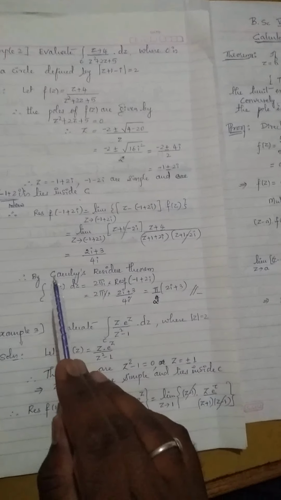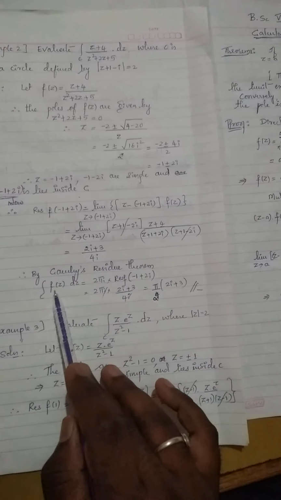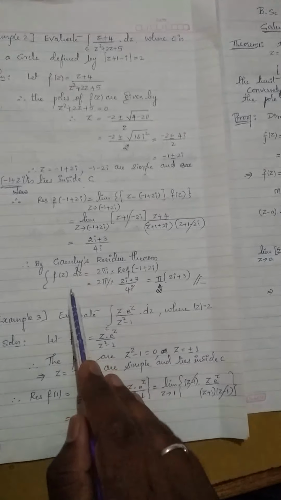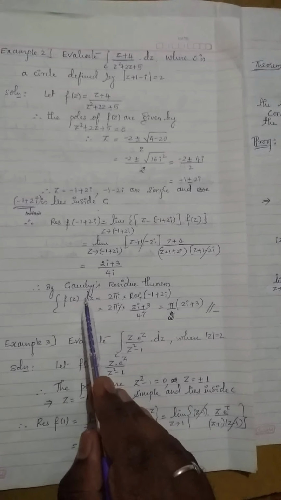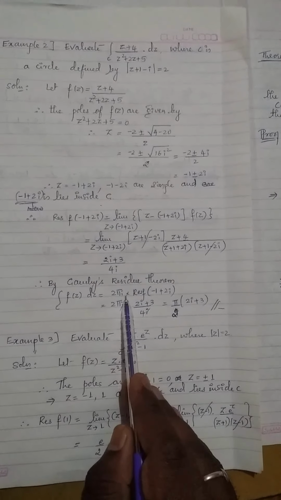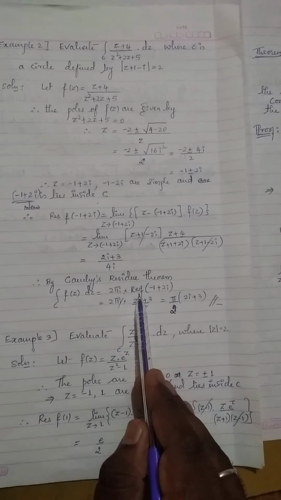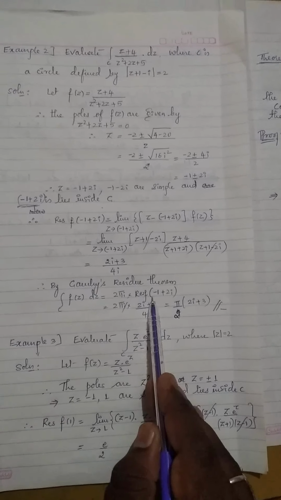Therefore, by Cauchy's residue theorem, the integration over C of f of z dz is equal to 2 pi i into the residue of the function at f of a, where a, minus 1 plus 2i, is the pole.